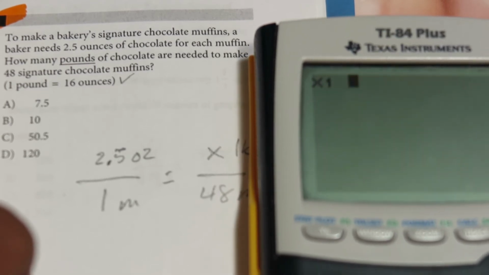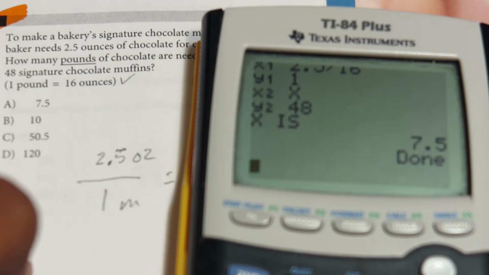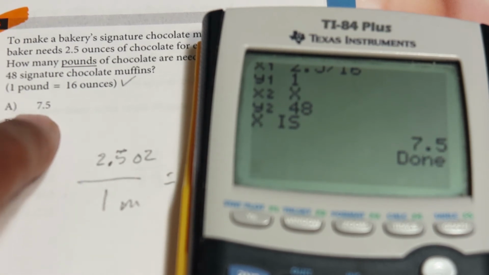Okay, and X is going to be 2.5. Now, I'm going to convert that to pounds. And the way that I'm going to do that is by dividing by 16. So now that's 2.5 divided by 16 pounds. And that would yield 1 chocolate muffin. And now we want to say how many pounds, and so where the how many is, we're going to put an X. Do we need to make 48 chocolate muffins? So you press enter, and it tells you that you need 7.5 pounds of chocolate, and we're done.